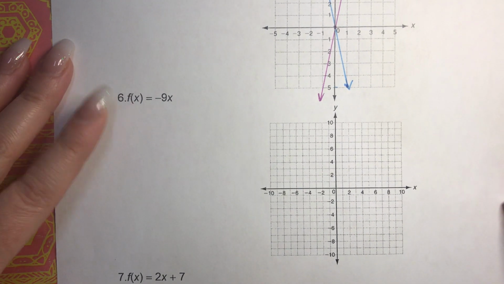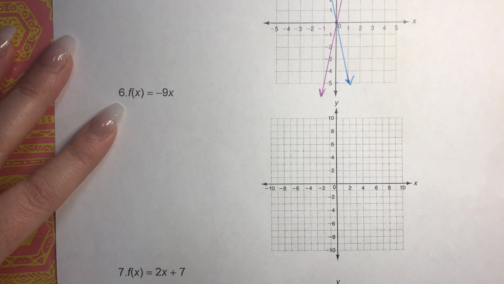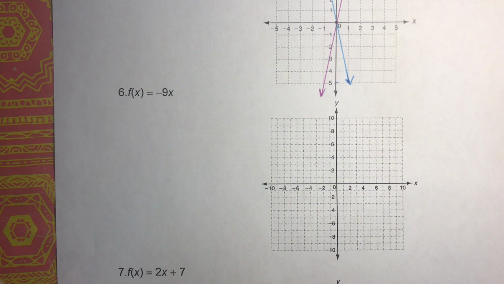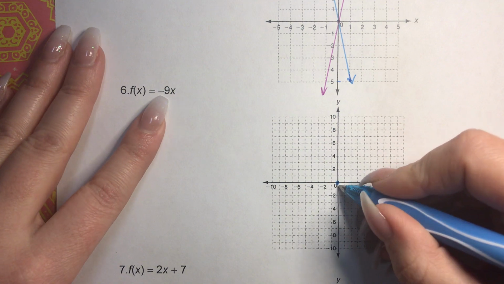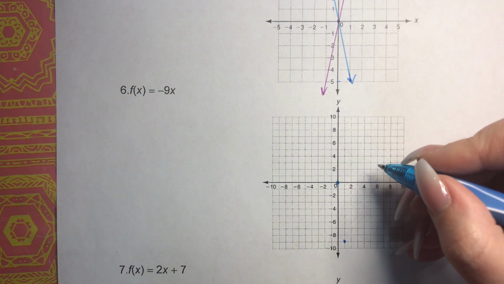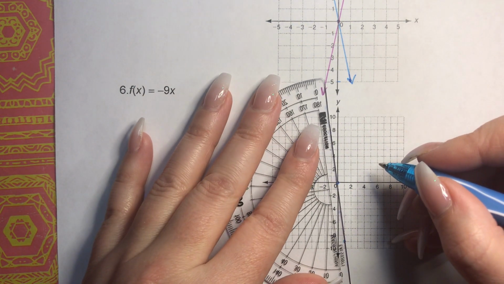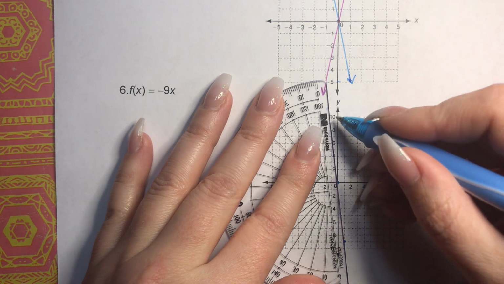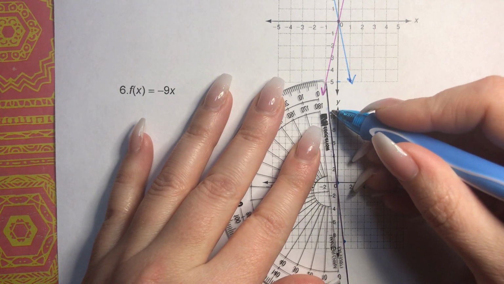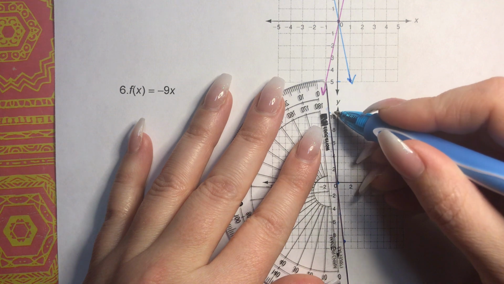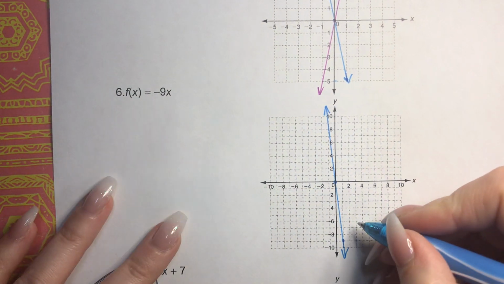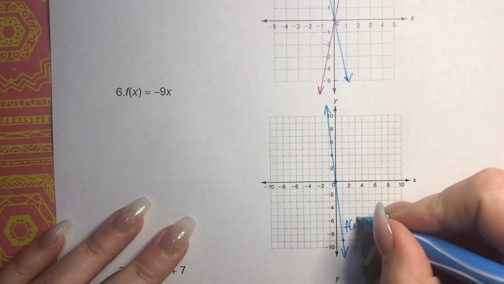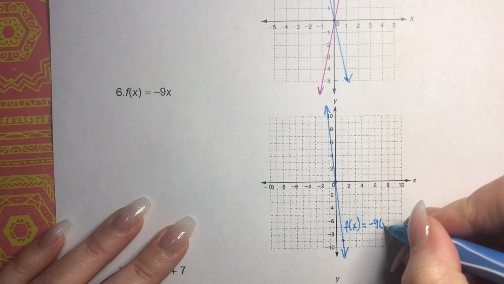All right, let's try f of x equals -9x. So let's go ahead and graph that one first. The y-intercept is 0. The slope is down 9 over 1. So this is going to be super steep. Okay, I'm gonna label this f of x equals -9x.